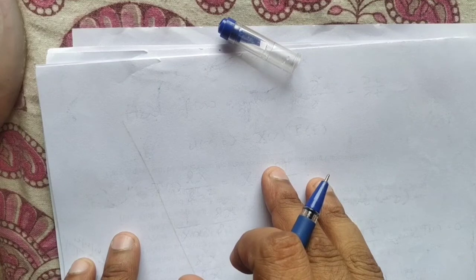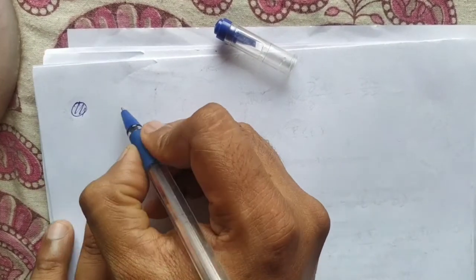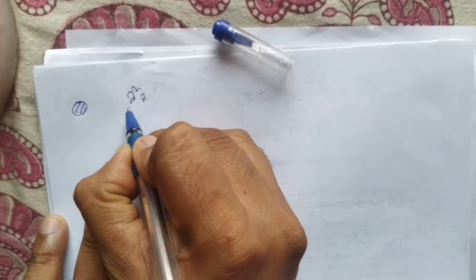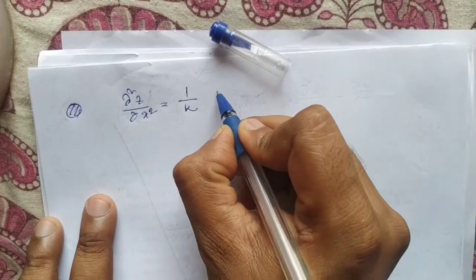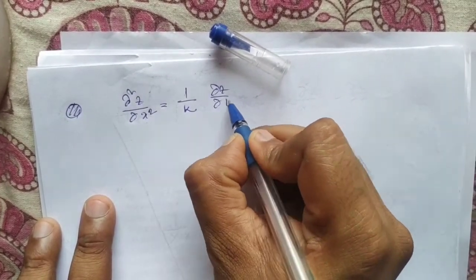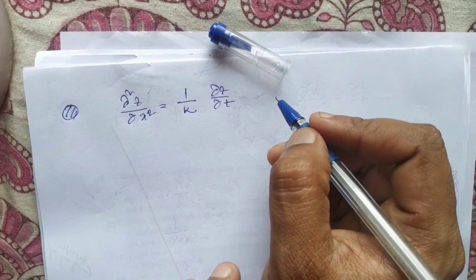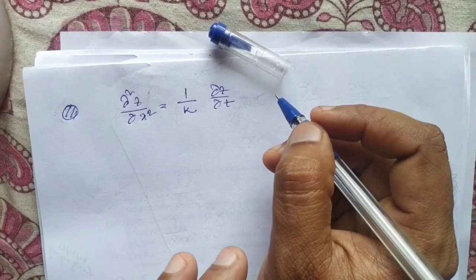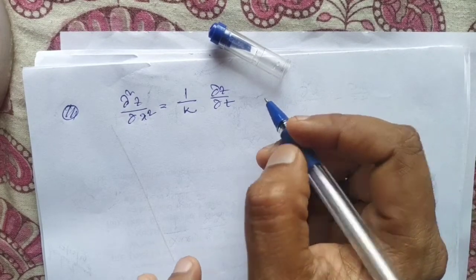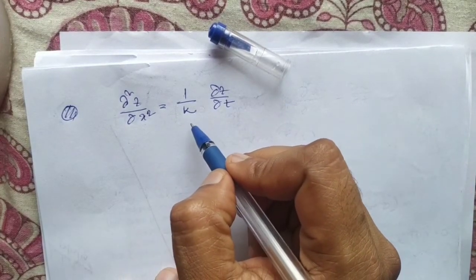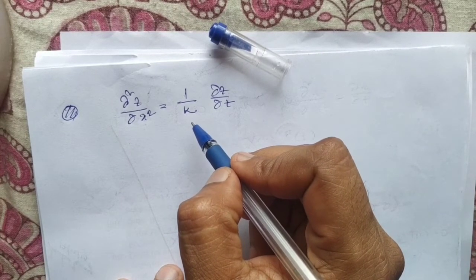So the problem given is, you are given an equation del 2z/del x2 is equal to 1 over kappa del z/del t, and you have to explain the method of separation of variables for finding solutions of the second order partial differential equation given by this, and hence find the solution of the one-dimensional diffusion equation.